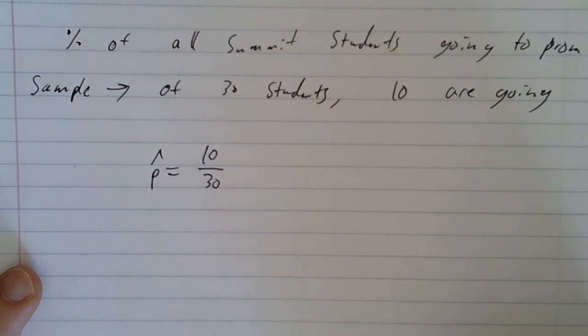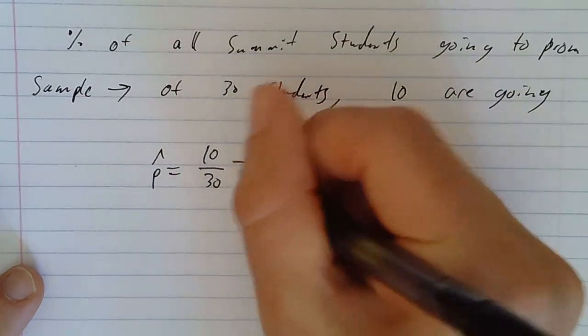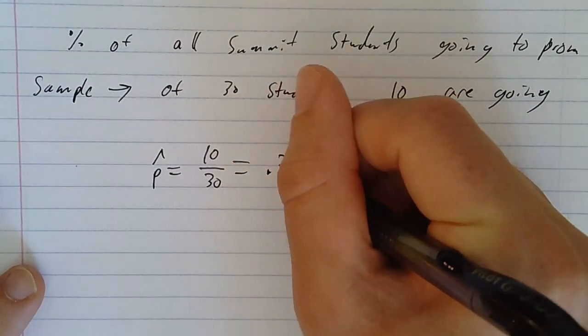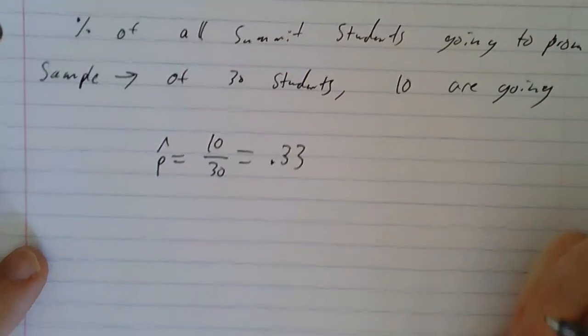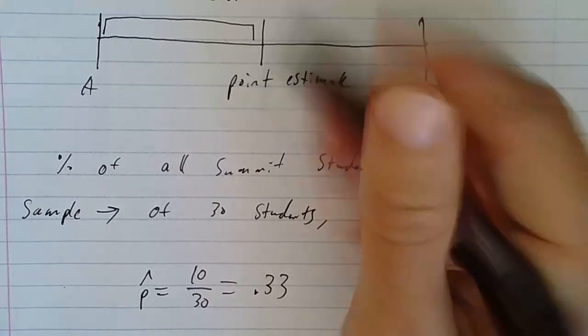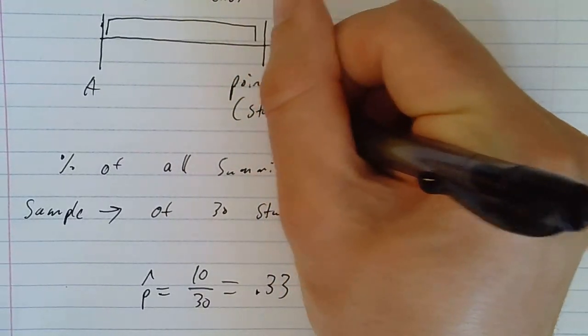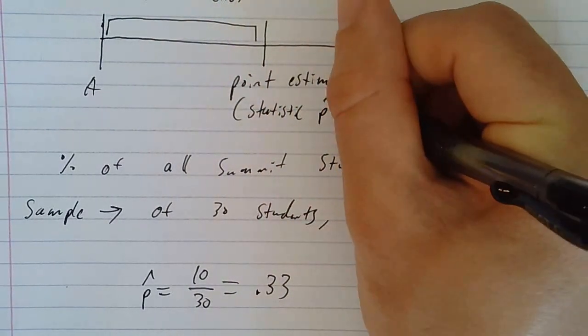And 10 divided by 30 on the calculator will be 0.33. So we're already building our confidence interval, right? That's that middle point right here. Your statistic, p hat.